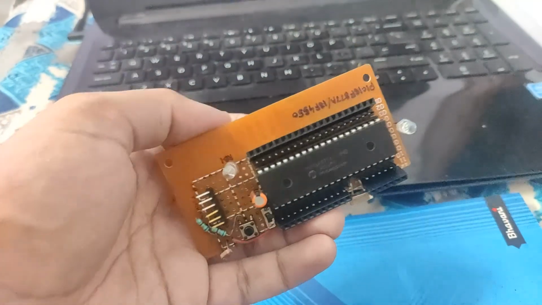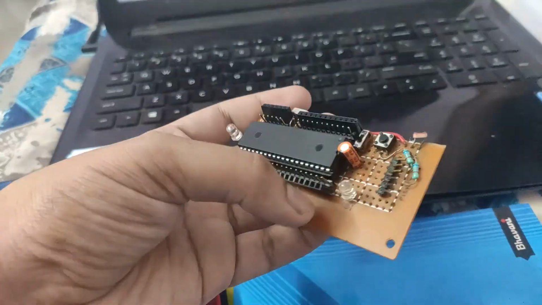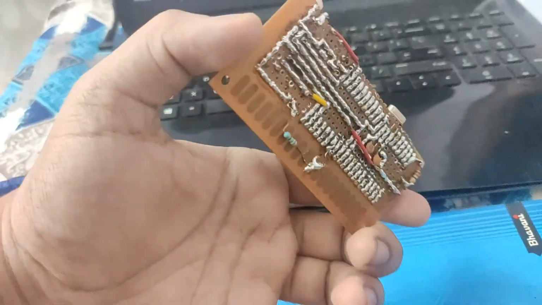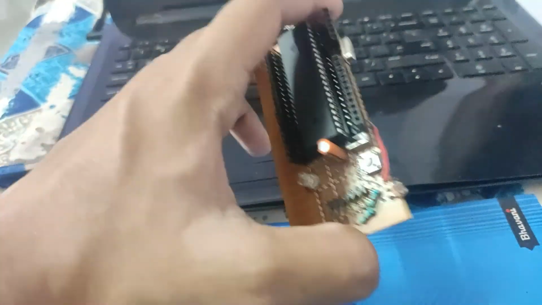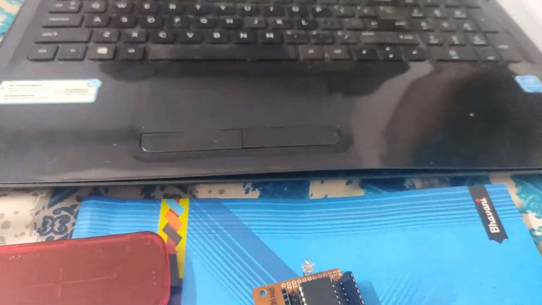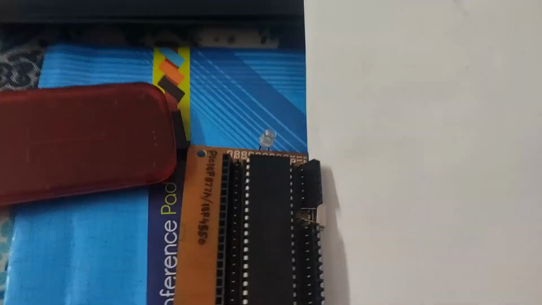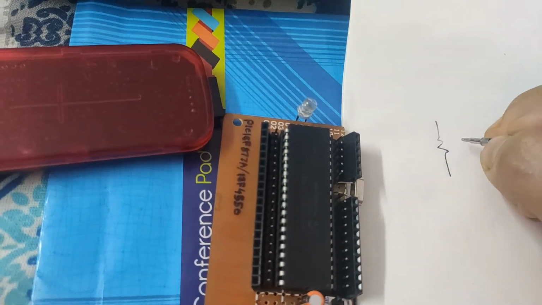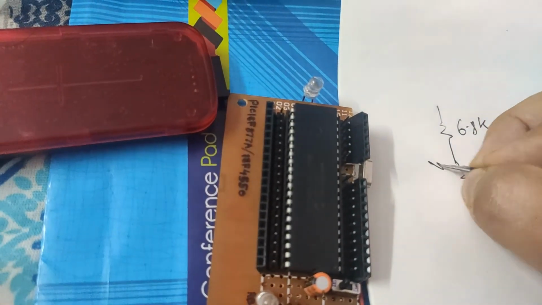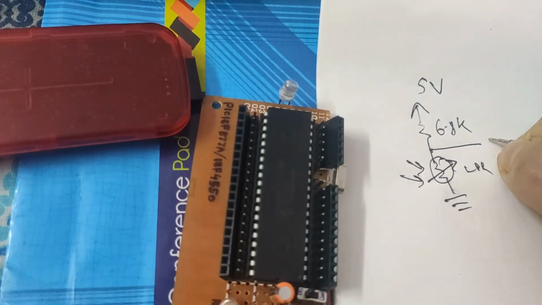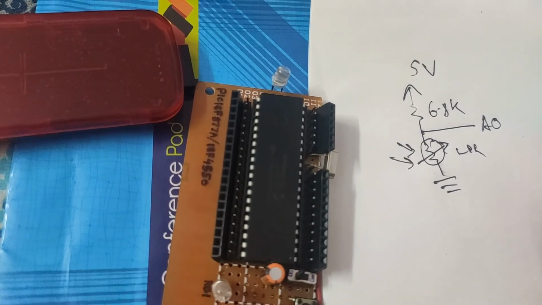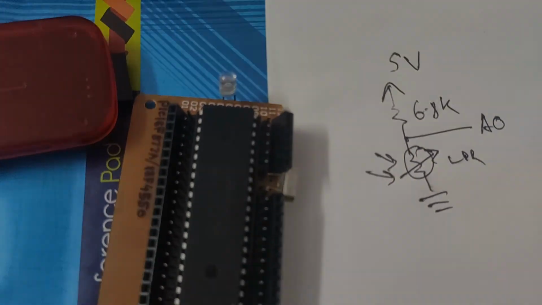This is my board for my PIC. This is for the PICkit header. And now in very short I will be showing you the circuit for the LDR connection. Here I have a 6.8 kilo ohm resistor. You can use a 10 kilo ohm resistor as well, and this one is the LDR. From this junction to A0, meaning the analog input 0. This is the circuit I have used.